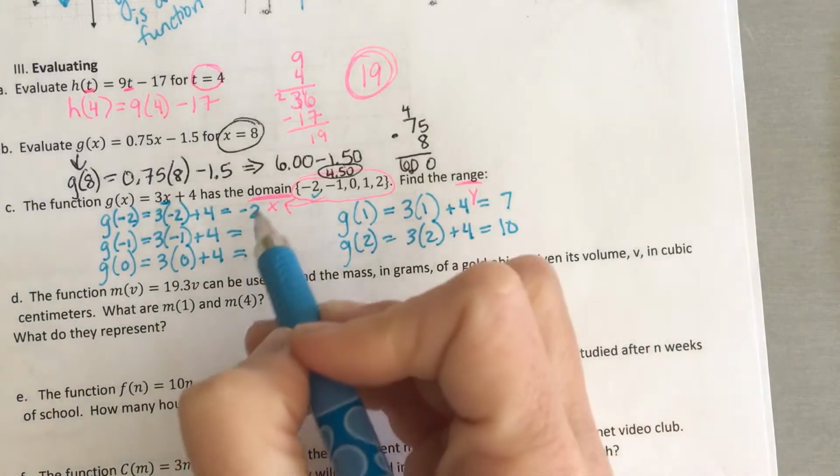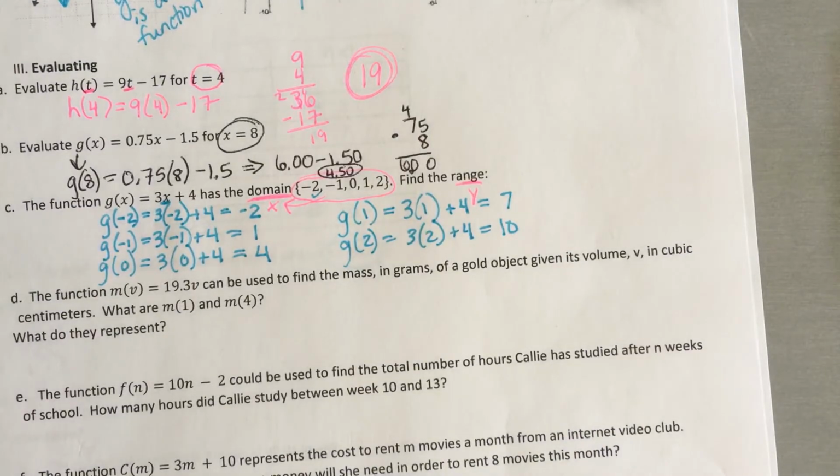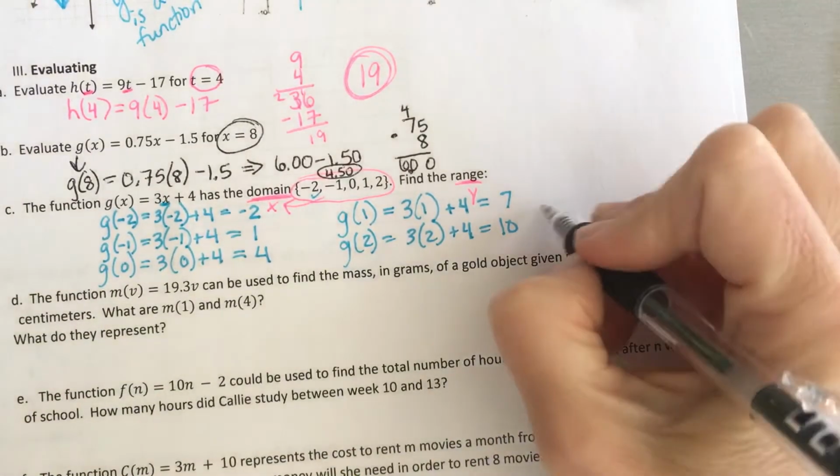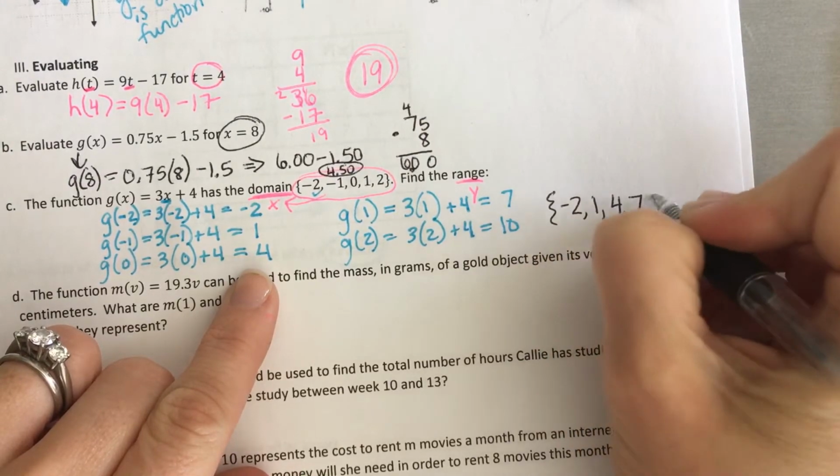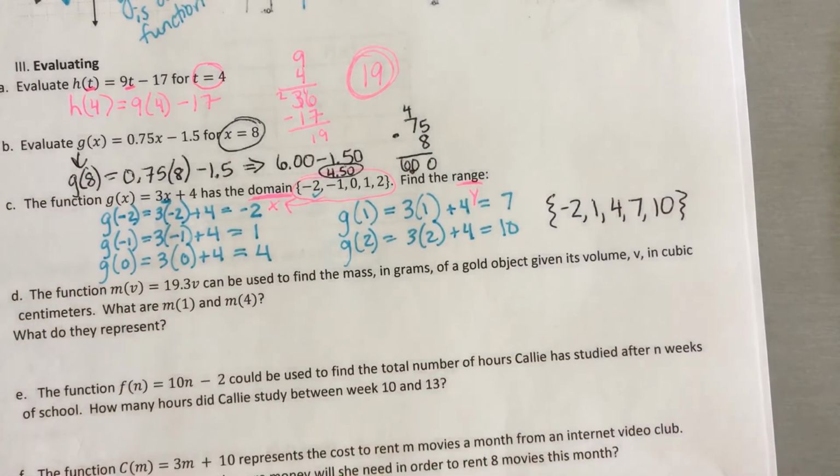So we have 1, 2, 3, 4, 5 answers. So we're going to put those in brackets. -2, 1, 4, 7, 10. That's your answer.